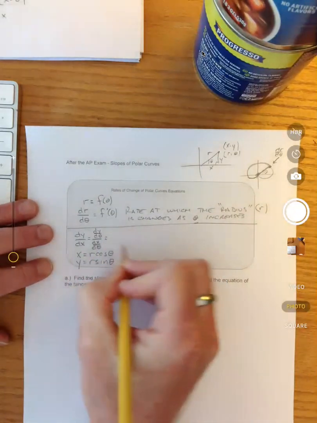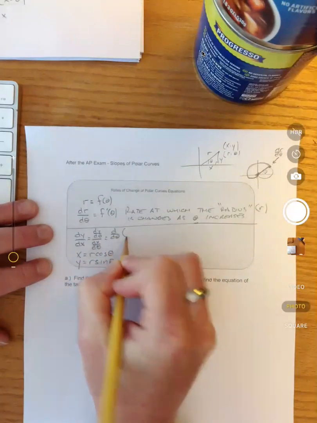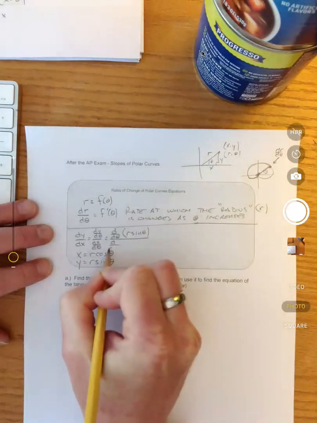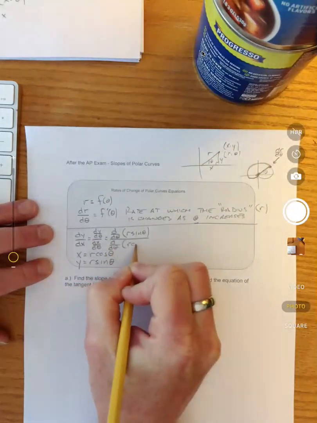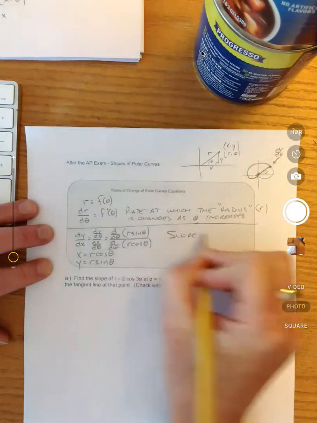Well, what does that mean I have to do? That means I have to take the derivative in terms of theta of r sine of theta over the derivative in terms of theta of r cosine of theta. And that is how we find the slope of a polar curve.